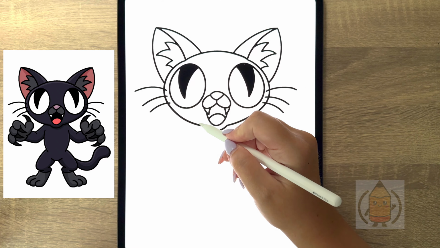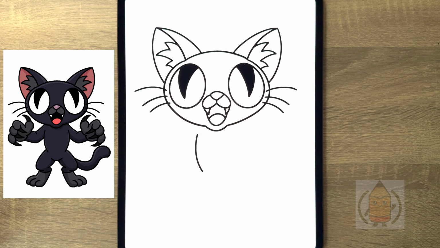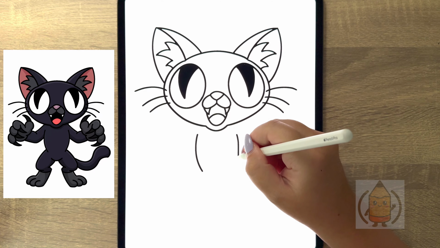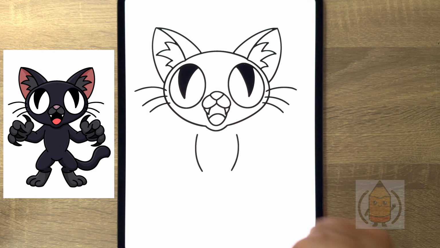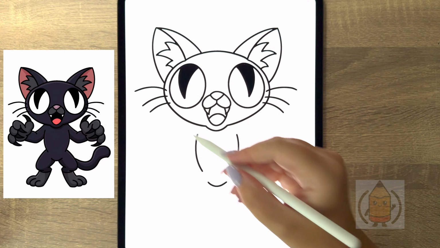Let's move back down for the body now. So we're going to leave a gap here, curving this around and in on the side. We'll line this up at the exact same height on the right, replicating that. Let's come in towards the middle, curving this around and up, leaving a gap. Let's focus on our arms now.